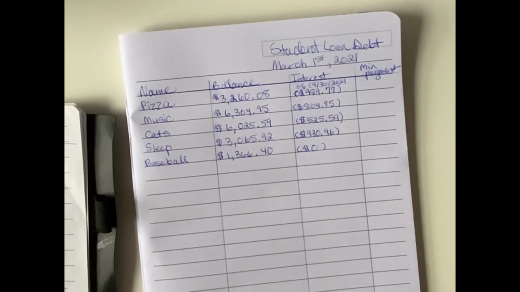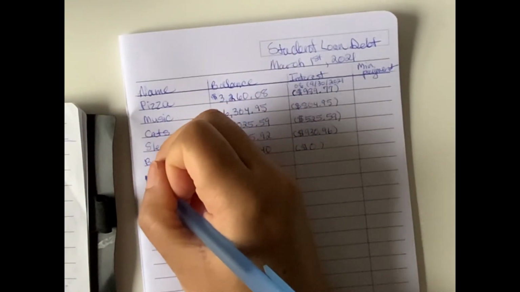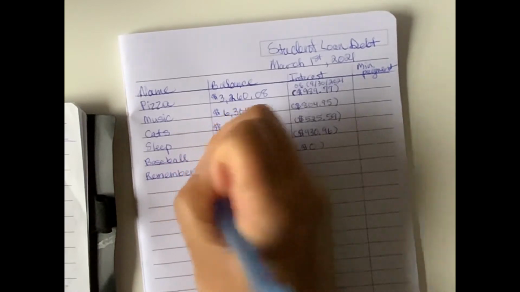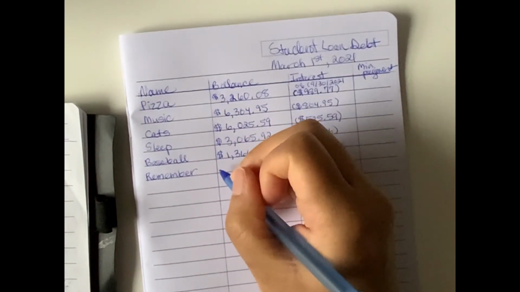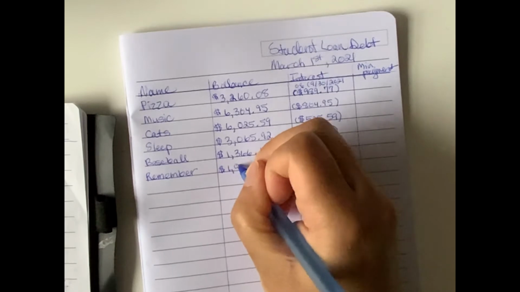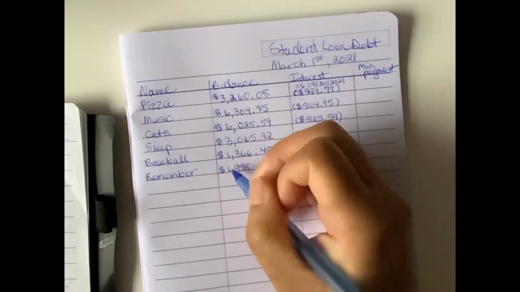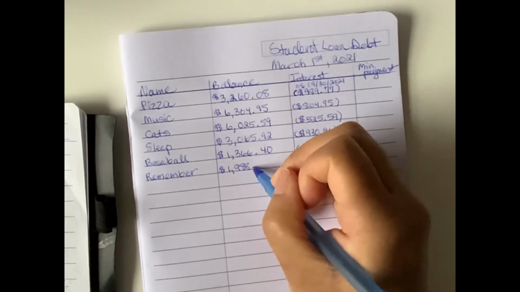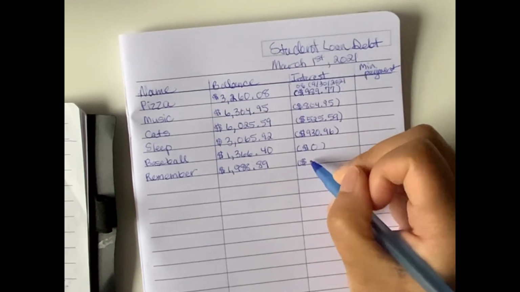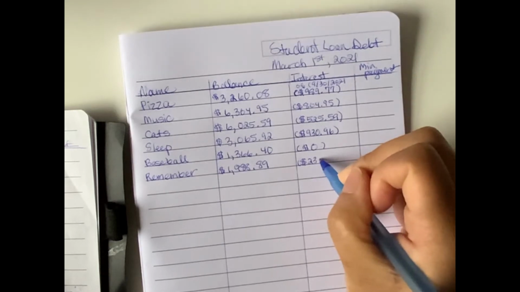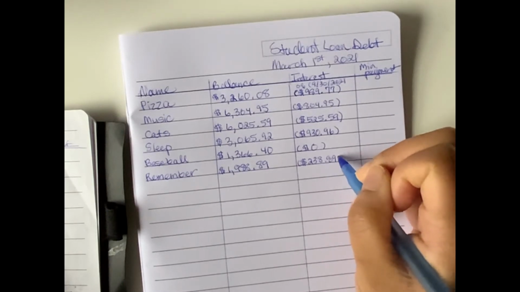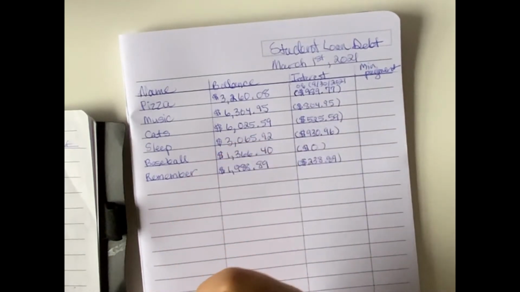The next one, we'll call her Remember. I know you're thinking, why would you call a loan Remember? Because I want to remember this so that I don't make this mistake ever again in my life. Okay. So she has a total of $1,988.89 as a balance. There's no interest accruing currently, but I do have unpaid interest in the total of $138.89. Okay, cool. We'll just move on to the next one.